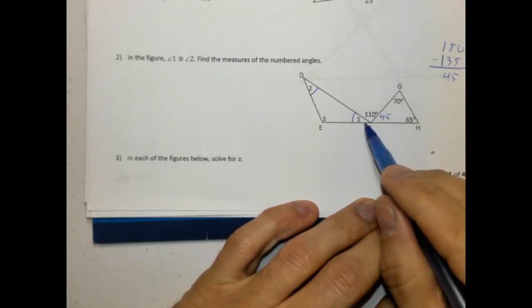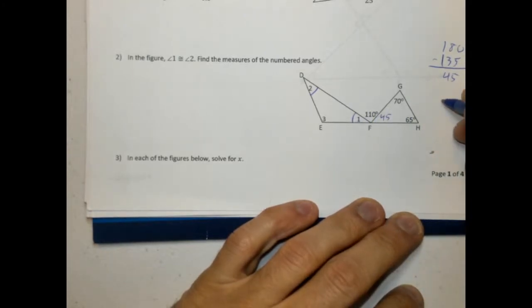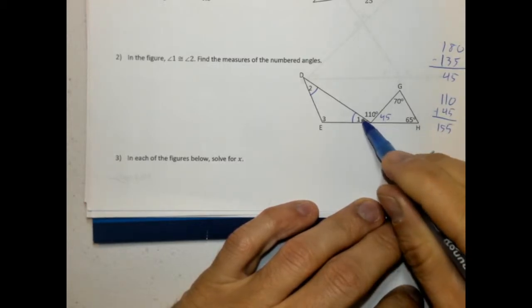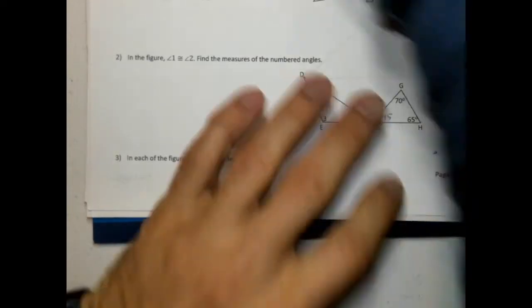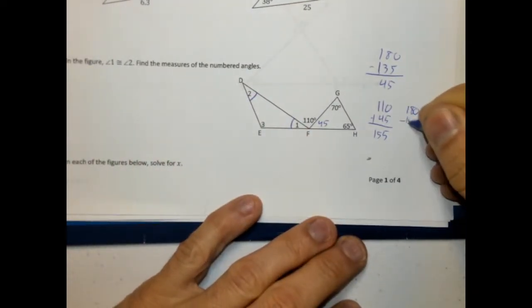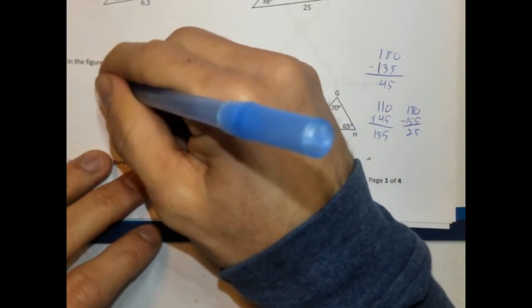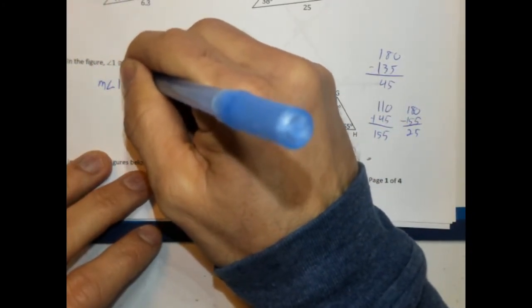Now we can figure out what this is, because all three of these form a line, so they have to add up to 180. So 110 plus 45 is 155. Subtract this from 180: 180 minus 155 is, what, 25? So angle 1 is 25 degrees.